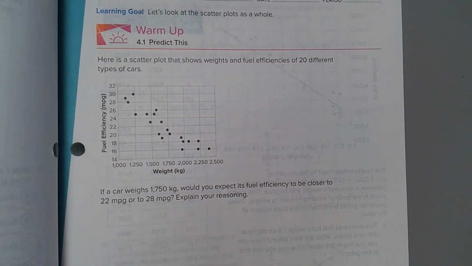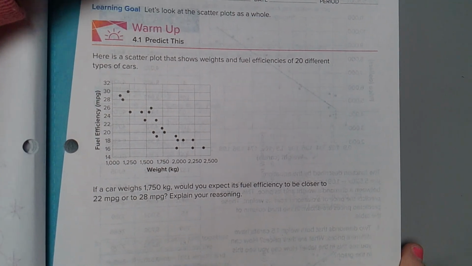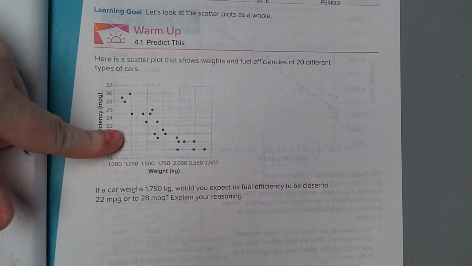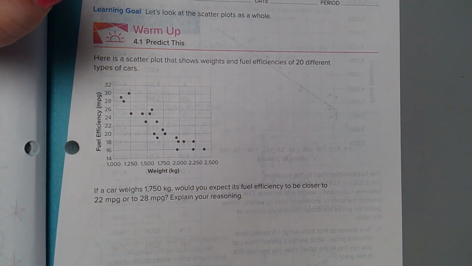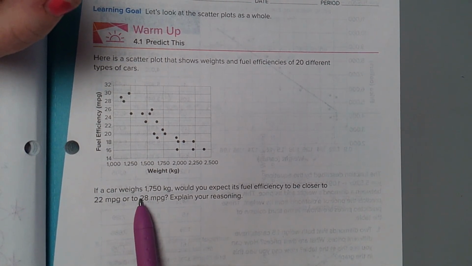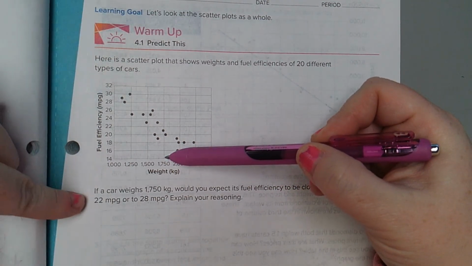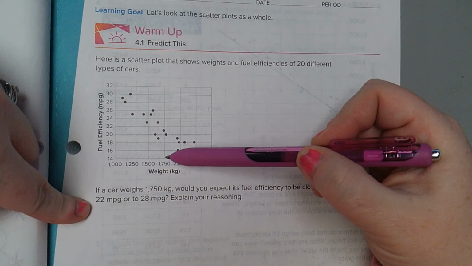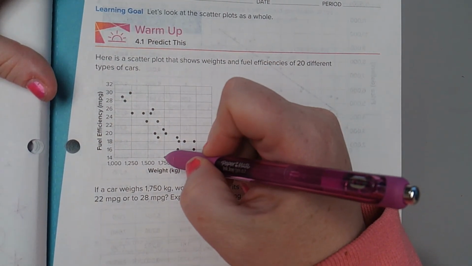Unit 6, Lesson 4, Best Fit Line, which I briefly talked about in Unit 3, or Lesson 3. So we kind of have an idea of what it is. So here's a scatter plot that shows weights and fuel efficiency of 20 different types of cars. If a car weighs 1,750 pounds, would you expect its fuel efficiency to be closer to 22 or 28 miles per gallon? Explain your reasoning.